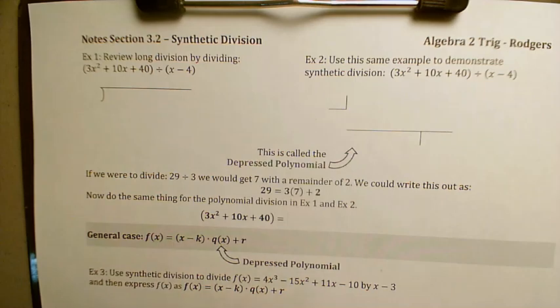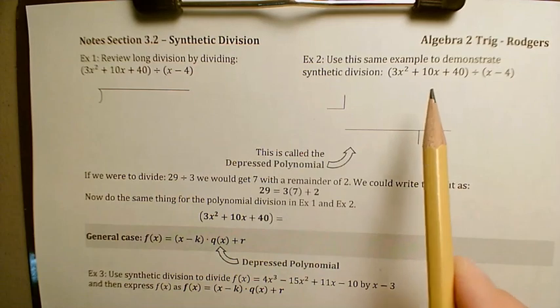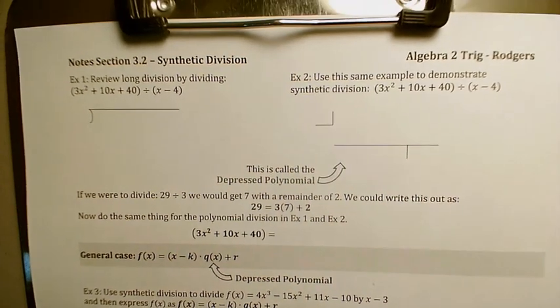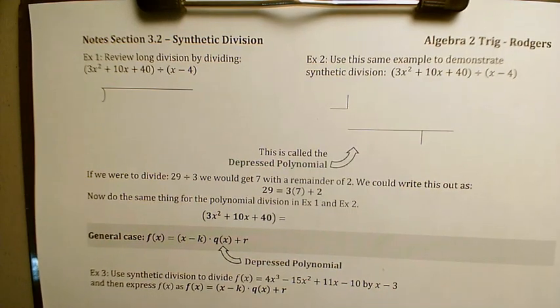So let's do the old way of long dividing first, and then we'll show you how to do this exact same problem over here using something that we call synthetic division. So it's just a quicker way of doing sort of the same thing.